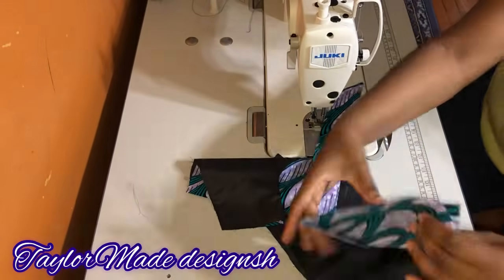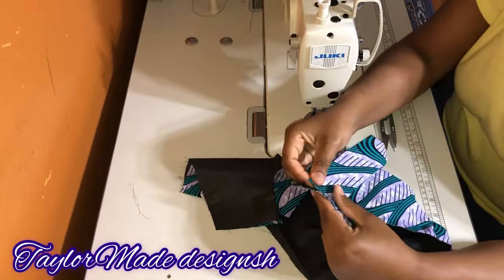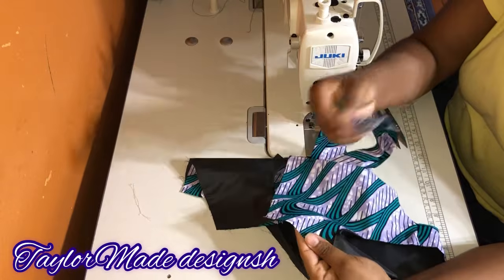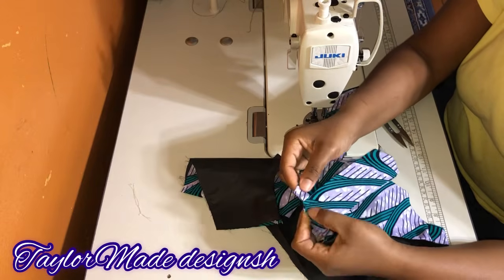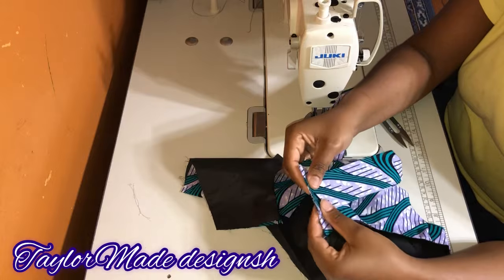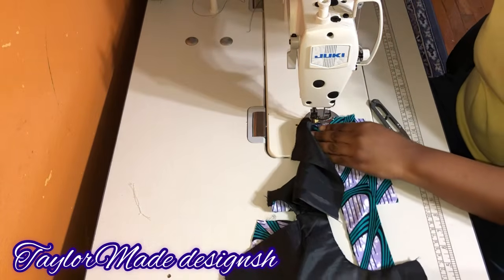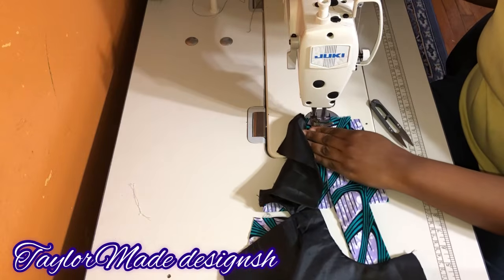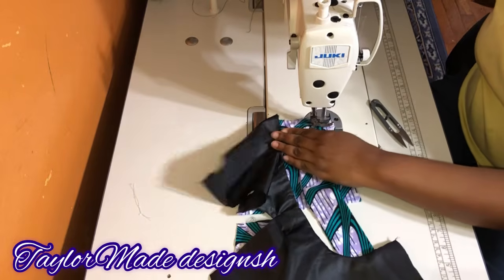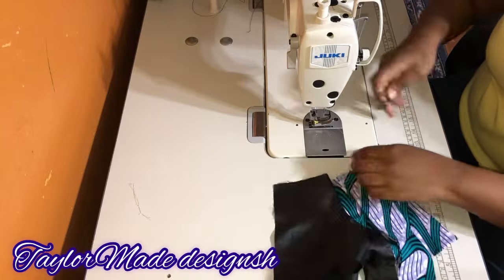Now, mates, you're going to attach the band, and you're going to put the band at the back part of the dress, not the front. You're going to put it at the back and tack it down, as you see I'm doing here. Not on the lining part, but on the main fabric. So I attached both of them, and that's what it's going to look like.